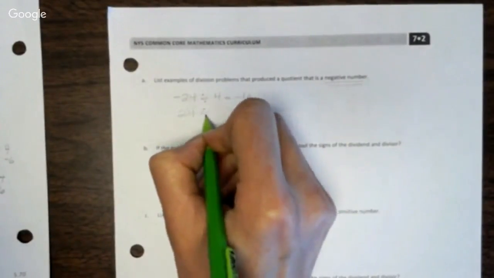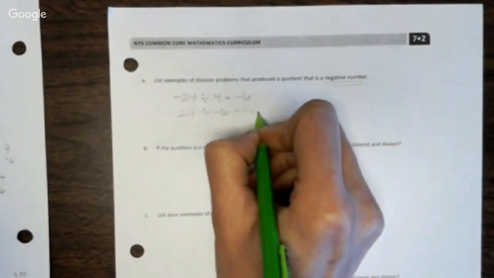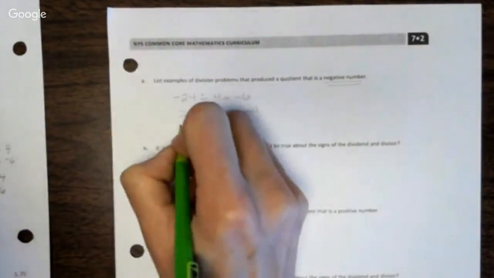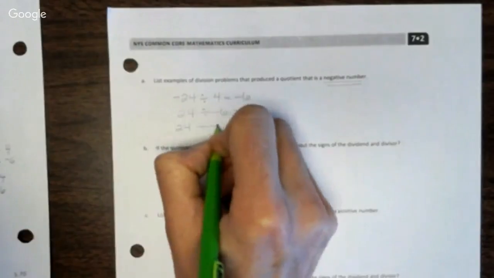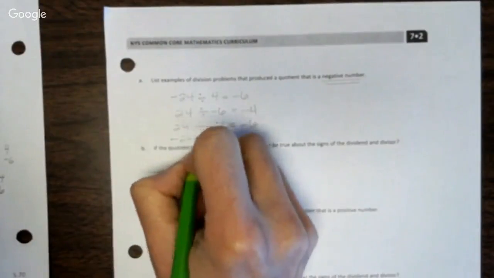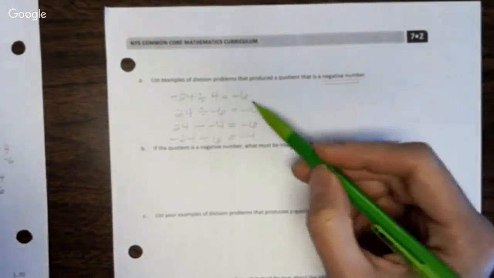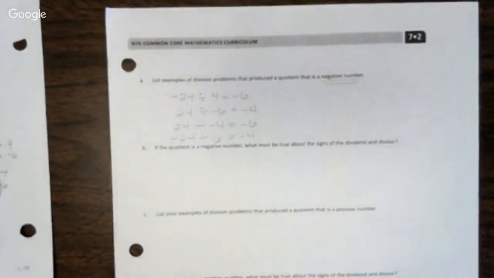24 divided by negative 6 gave us negative 4. That's another one that has a negative answer. 24 divided by negative 4 gave us negative 6. And the last one I see is negative 24 divided by 6 gave us negative 4. So these are all negative answers here. And I got that from this page right here. These are all my division problems.